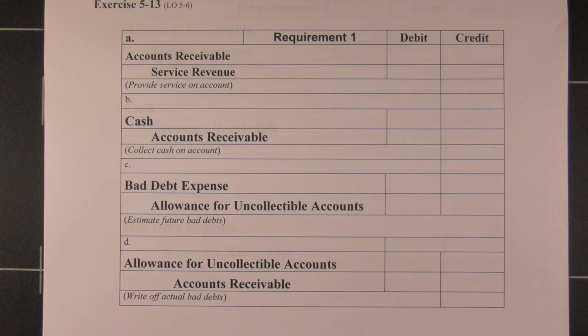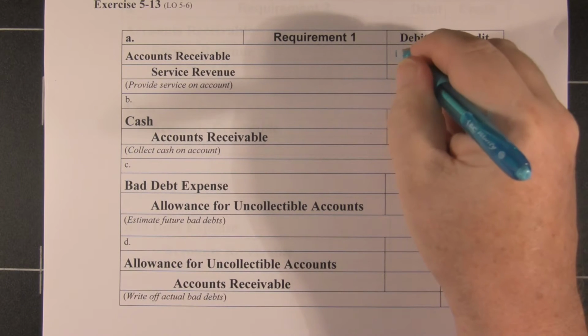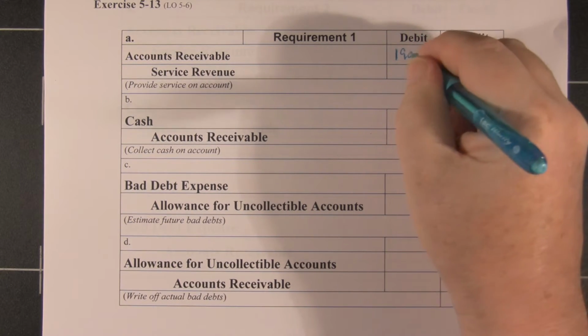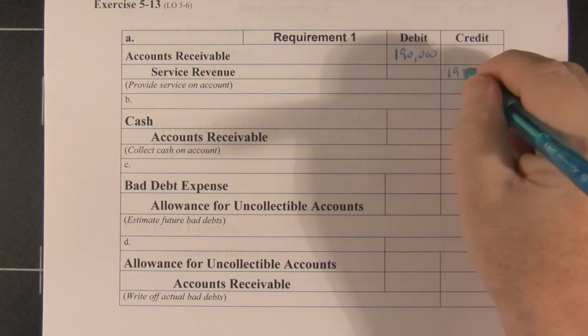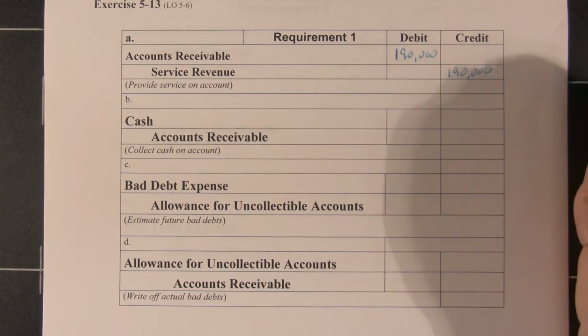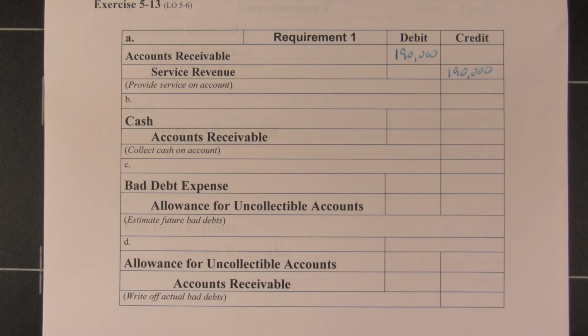Now, this does not specifically say use T accounts. I'm an accountant. I use T accounts for everything. So the first transaction says during 2018, we installed air conditioners on account for $190,000. So I have $190,000 in accounts receivable and $190,000 in service revenue.